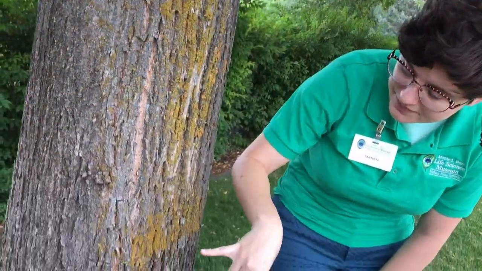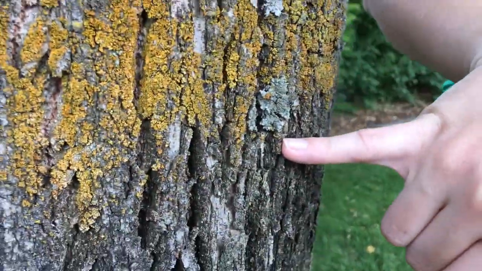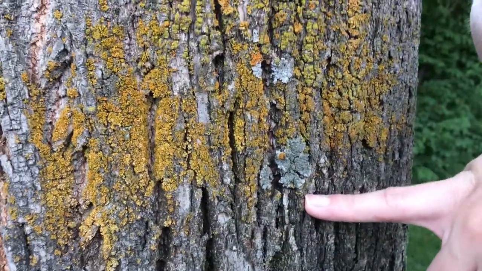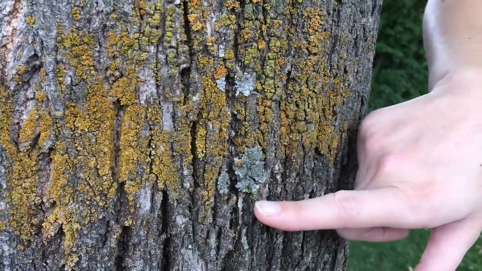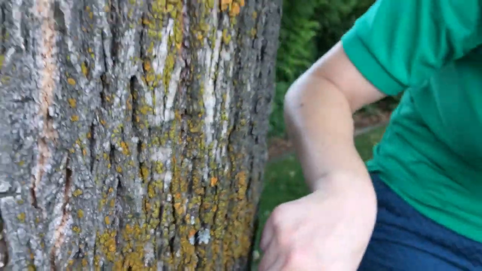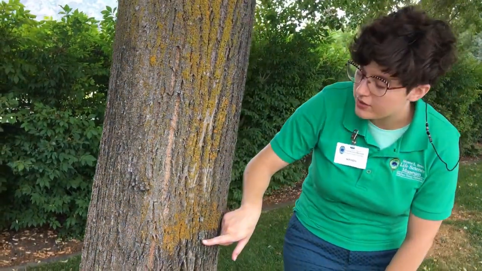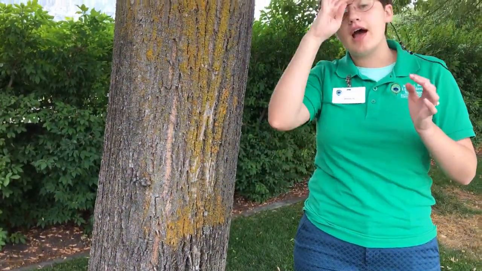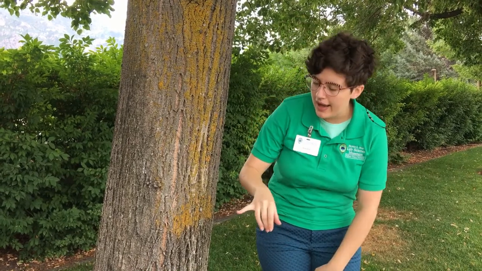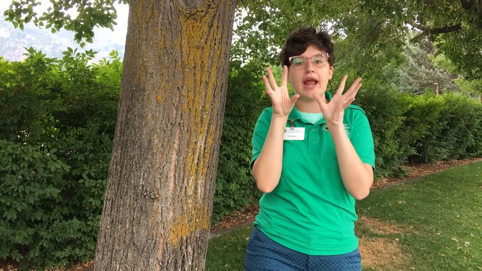And then over here, we have these ones. They are a different form. If we look right here at these grayish ones, these are the foliose form. They look a little bit more like a leaf, which is where the name comes from. Foliose is like foliage, so that's how you can remember it. And there's another one called the fruticose form, and it's like a little branch. So we're going to see a couple different forms of lichens as we're looking today on campus. So let's go take a look at some lichens.